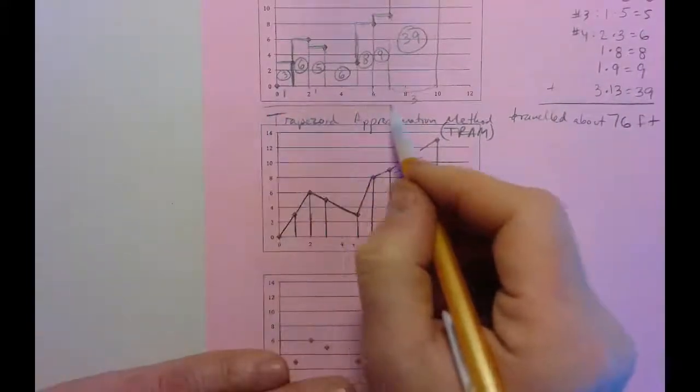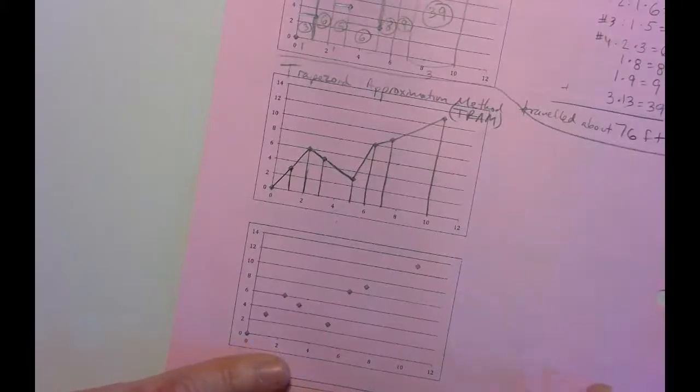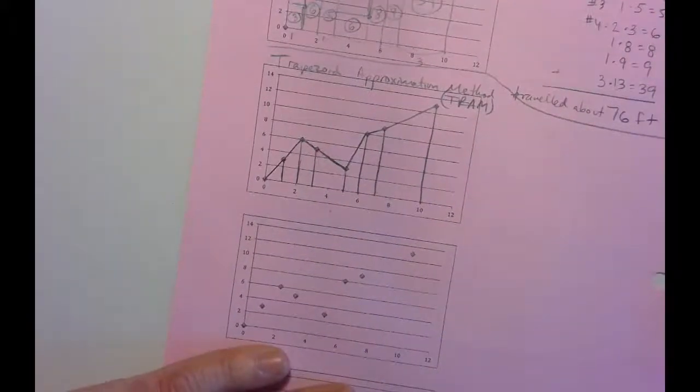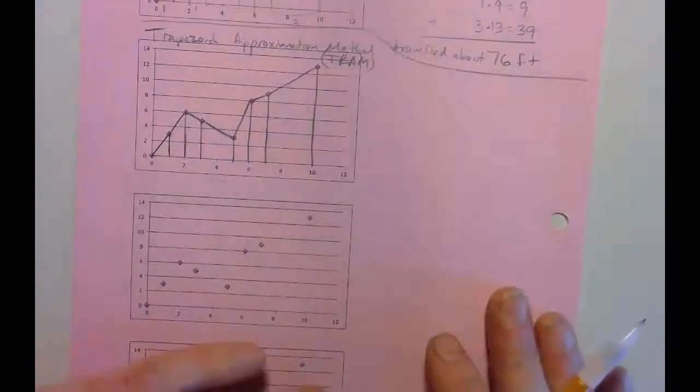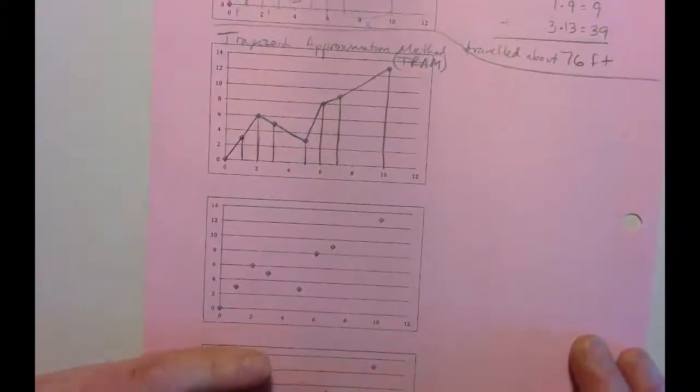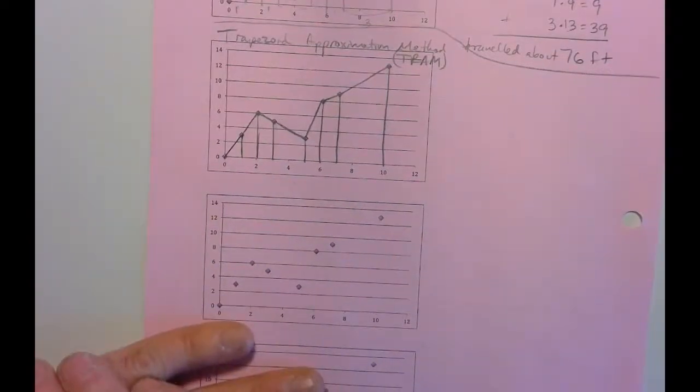The book's not going to say that, but I call it TRAM because I feel like it's easier if we call it TRAM for ourselves. So you can see that we made trapezoid shapes instead of rectangles there. Being a trapezoid approximation method, we're going to do the area of each trapezoid, okay? Sometimes the trapezoids become triangles.